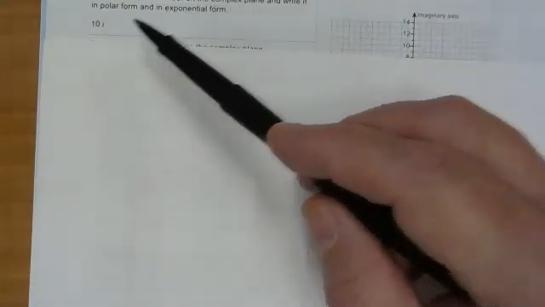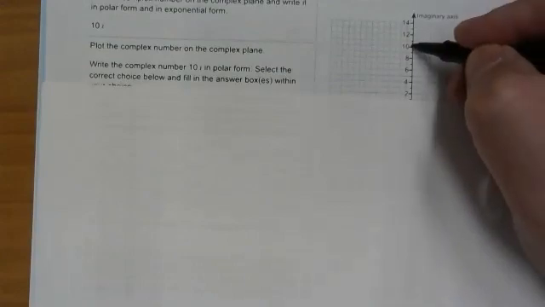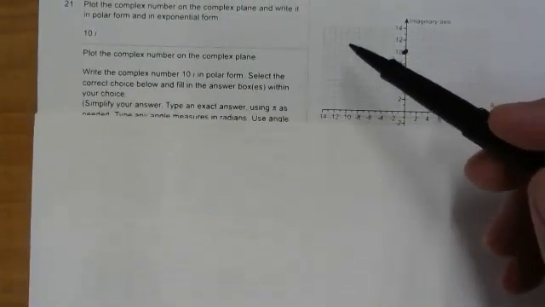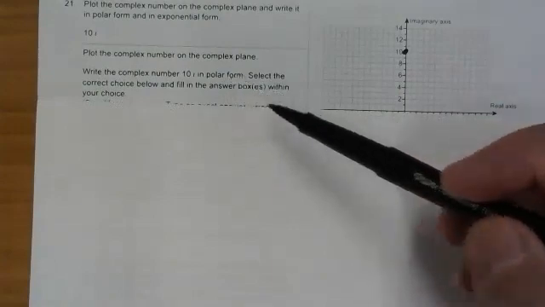Plot the complex number on the complex plane and write it in polar form. But here's one. I don't think we're gonna have to use all the equations and stuff because this is simple enough. Because 10i just means a distance of 10, in a sense, on the y-axis. There's no real component. There's no x component. So that's it right there. So we plot the number on the complex plane, imaginary axis, real axis. Now write the number 10i in polar form.